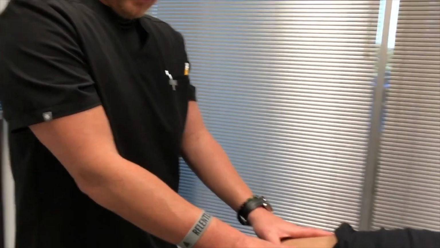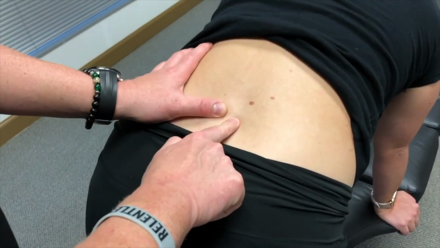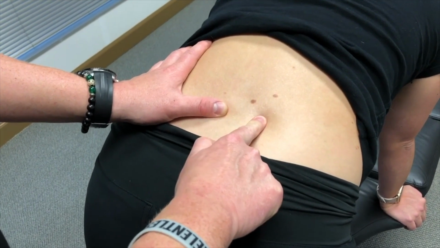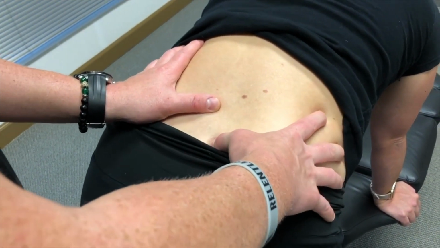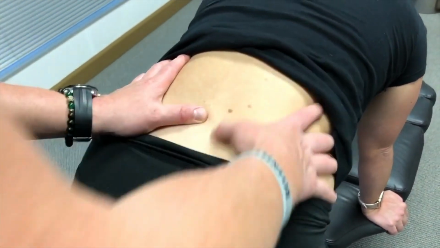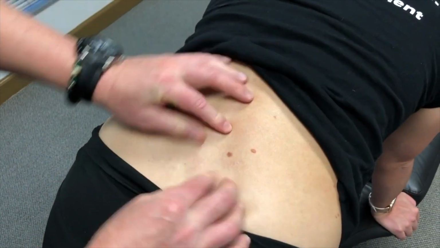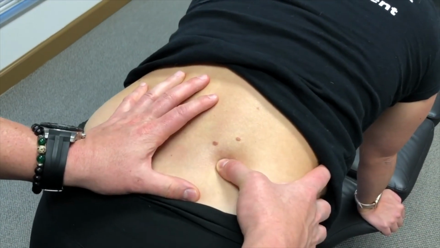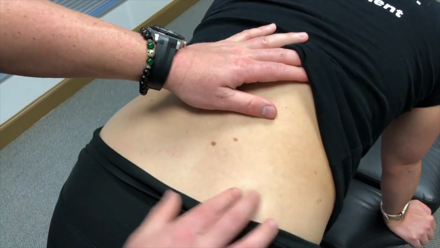Next thing we're going to do is get in here and check the erector group. So it goes multifidus, longissimus, iliocostalis. Multifidus goes right in through there, and I'm going to get in here and just palpate. What I'm feeling for is that area of scar tissue or adhesion, and it's usually going to be in the area that's limited. Then I'll work my way up, get longissimus on that side. And then the last one is iliocostalis.